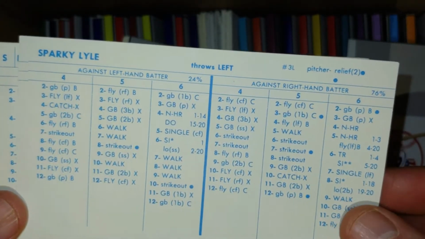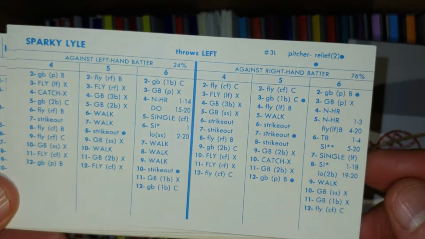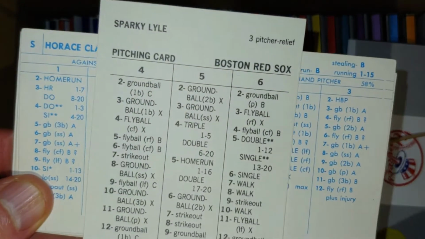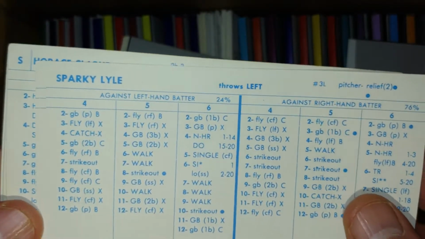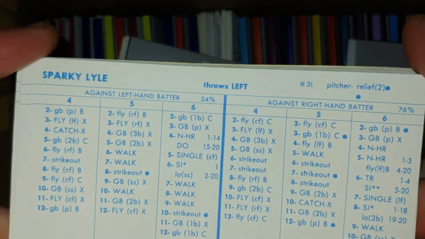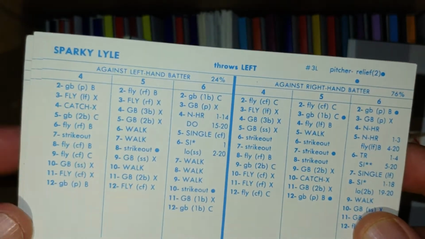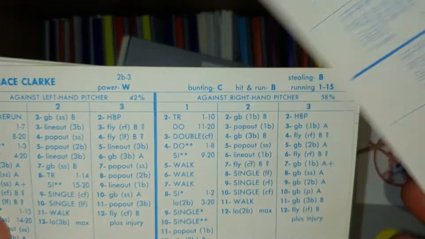He's still not particularly amazing as a closer, but he's a good left-handed pitcher. He's still in Boston in the year of 71, but the Yankees did acquire his rights. So they might actually bump him up to the 72 or 73 Lyle card.